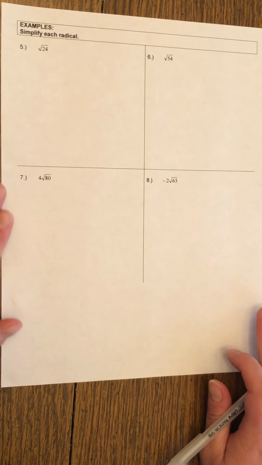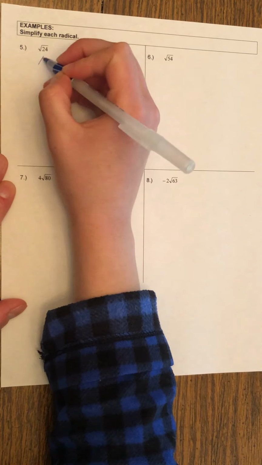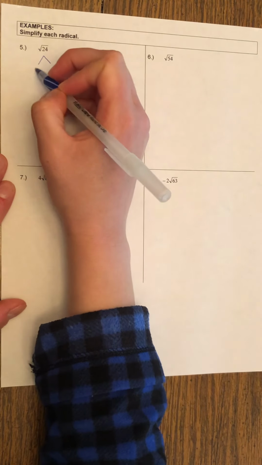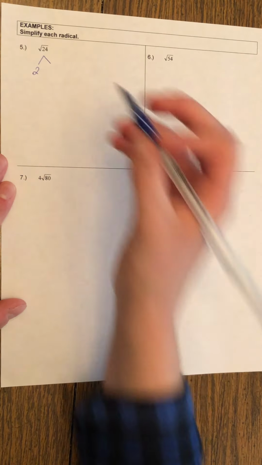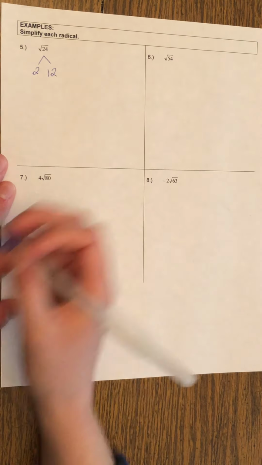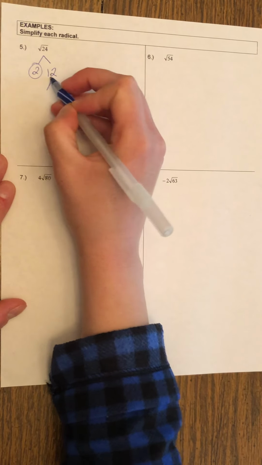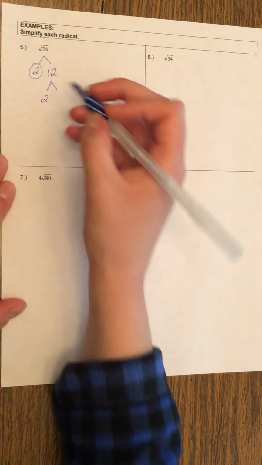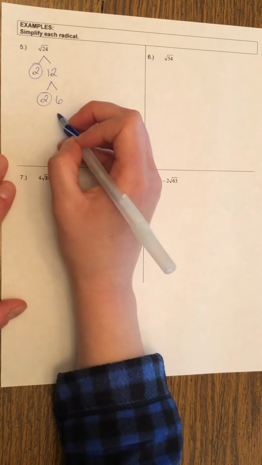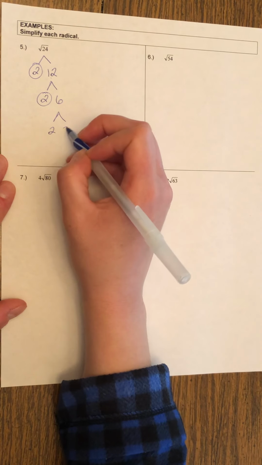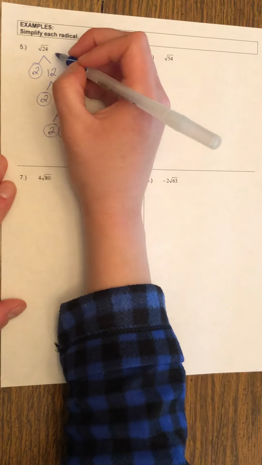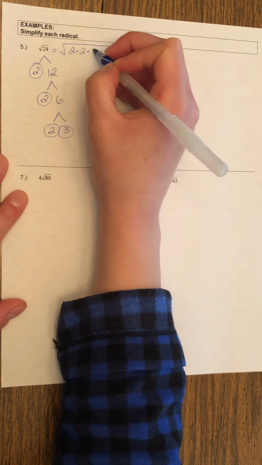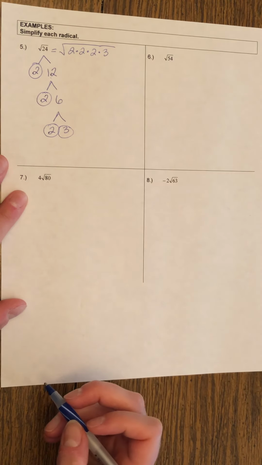So for number 5, we have the square root of 24. So we're going to start by finding the prime factorization of 24. 24 is even, so I'm going to divide it by 2. 2 times 12 gets me 24. 12 is divisible by 2. 6 is divisible by 2, and then 2 times 3 gets me 6. So the prime factorization of 24 would be 2 times 2 times 2 times 3.